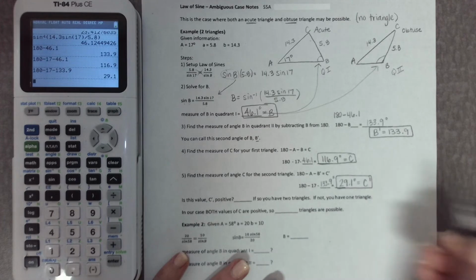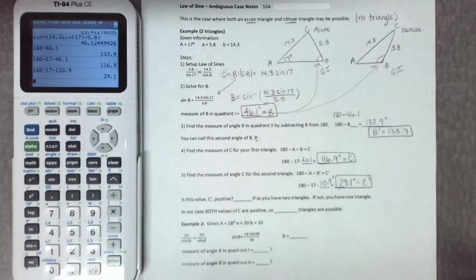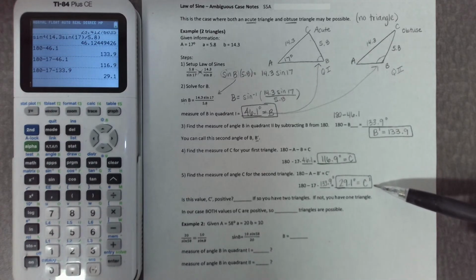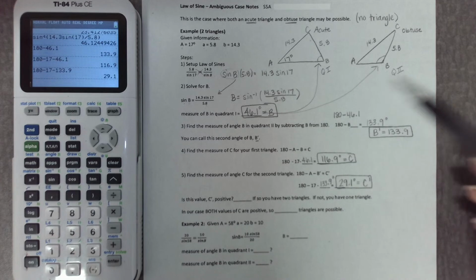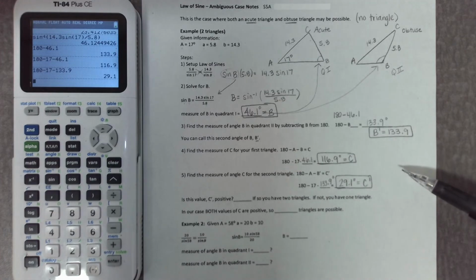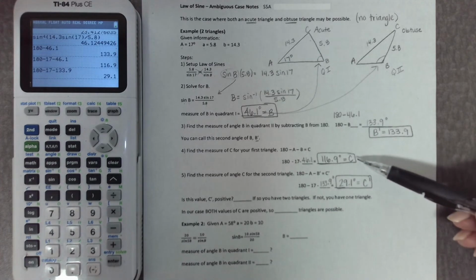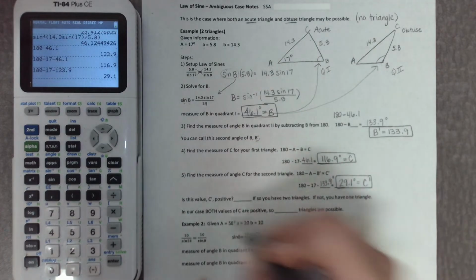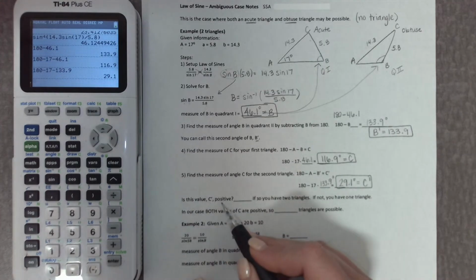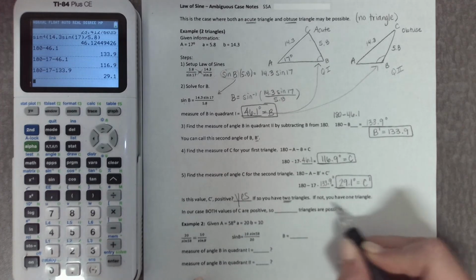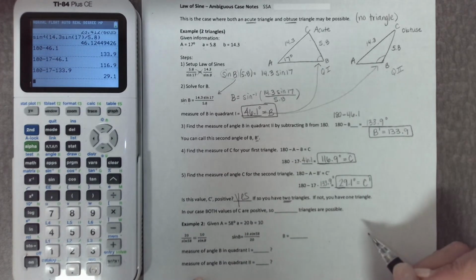Okay, so right here is how you're going to know for sure that you have two triangles, is when angle C comes out to be a positive number for both triangles. If we didn't have two triangles, if one of these was not a triangle, angle C would come out negative. In other words, our angles are too big to make a triangle, and so when we subtract from 180, we end up with something negative. Because both of our angle C's came out positive, then we do have two triangles. So right here it says, is this value C prime positive? Yes. If so, you have two triangles. If not, you only have one. So we do have two triangles here.